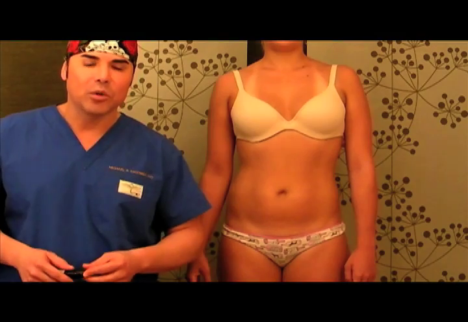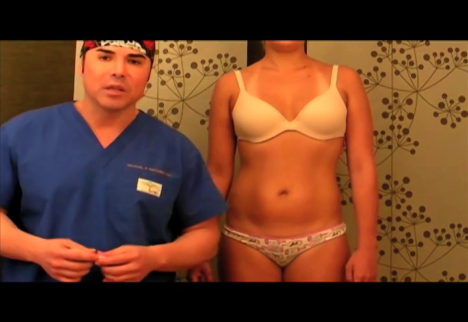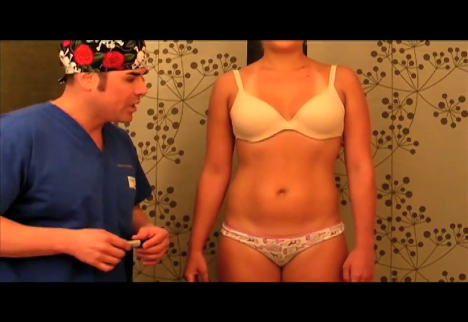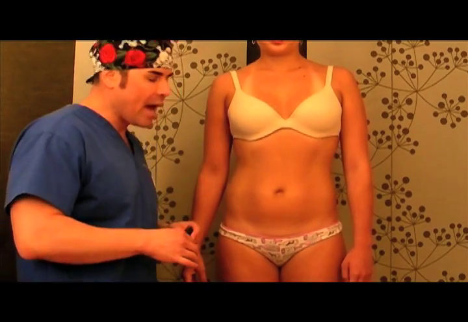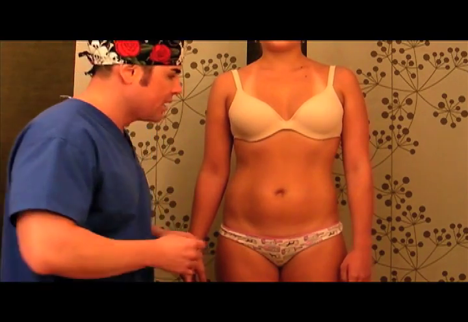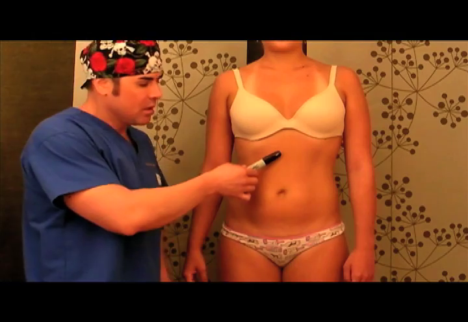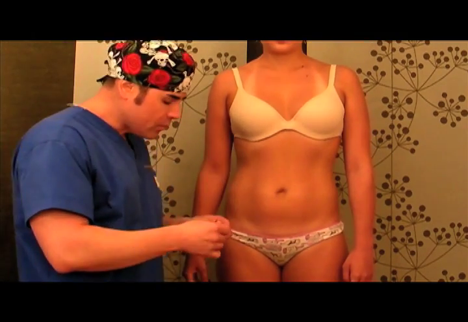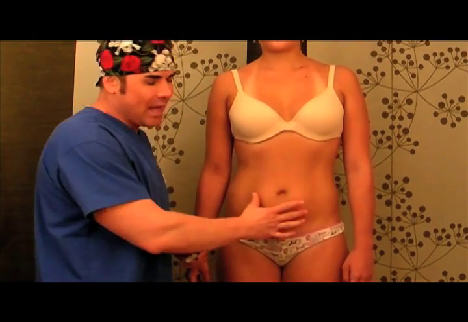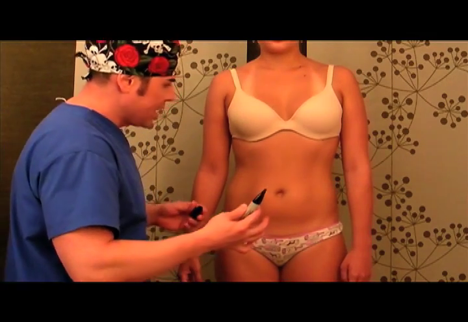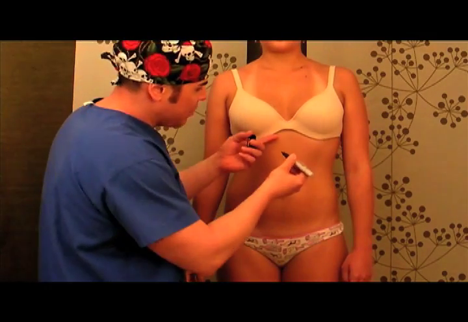So without further ado, we're going to go ahead and get started, first by outlining the borders on a female patient's abdomen. Generally, the abdomen is broken up into two areas: the upper abdomen and the lower abdomen, what we call the epigastrum and the hypogastrum. So first thing I do with the patient is I outline the patient's borders.